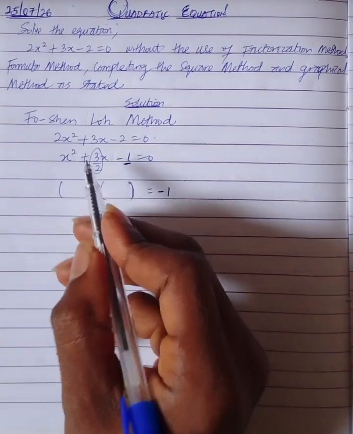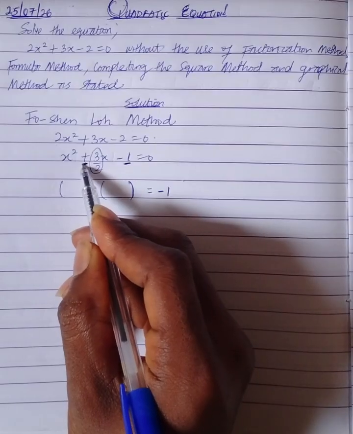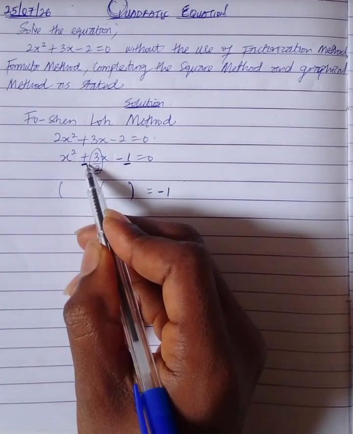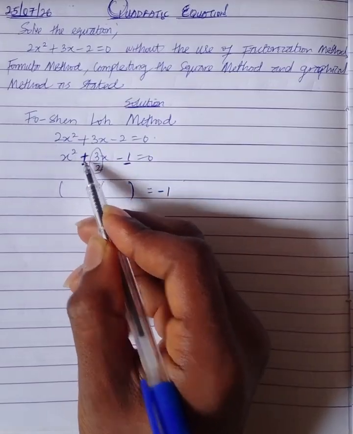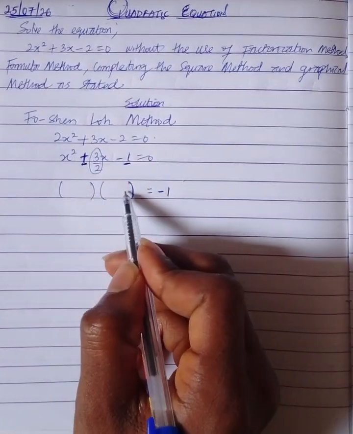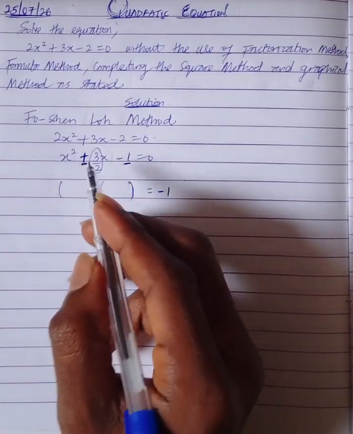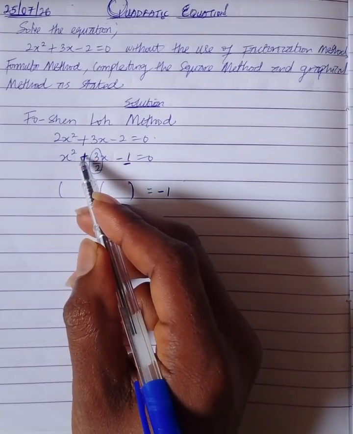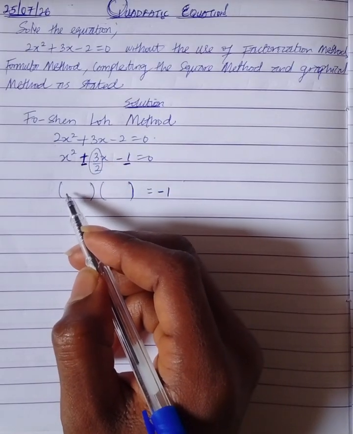Now, mind you, the sign is a very important thing we need to put into consideration. Whenever the coefficient of x is positive, when we are bringing it down into this bracket, it becomes negative. And if the sign were negative, when it's coming down here, it becomes positive.